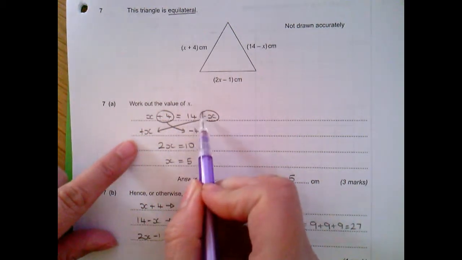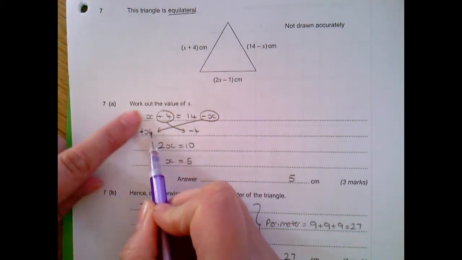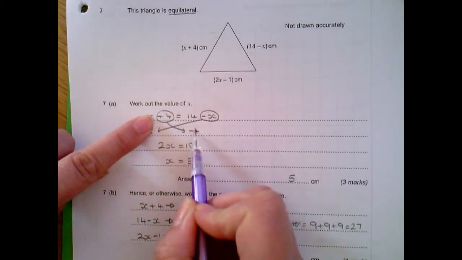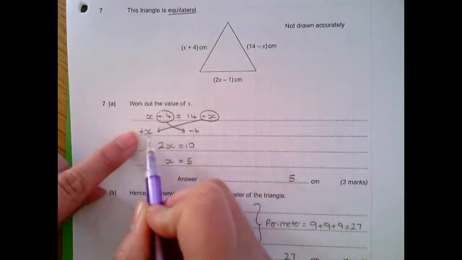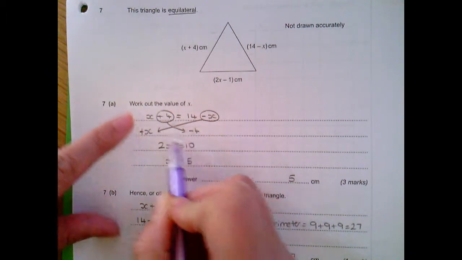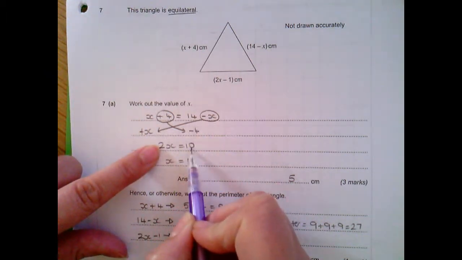So I moved the minus x over here and added it on so that it was over here with this other x, and then I've moved the plus 4 over and taken it off. Remember, whenever you change sides, you change signs, so that's why the minus x turned into a plus x and the plus 4 turned into a minus 4.